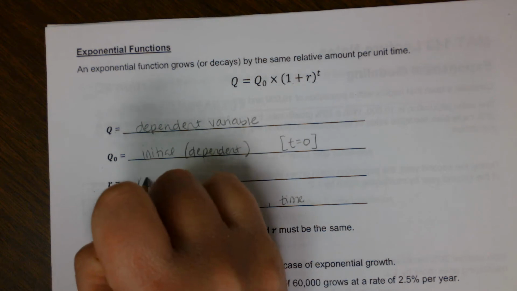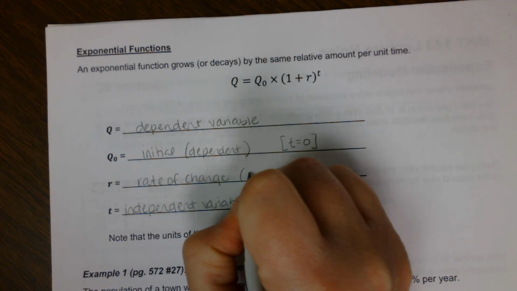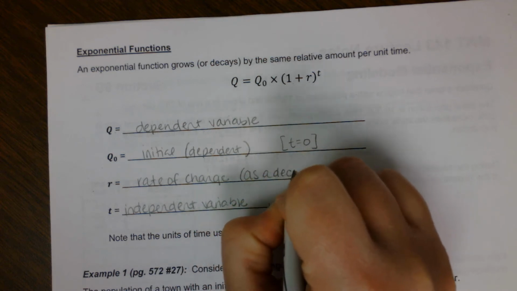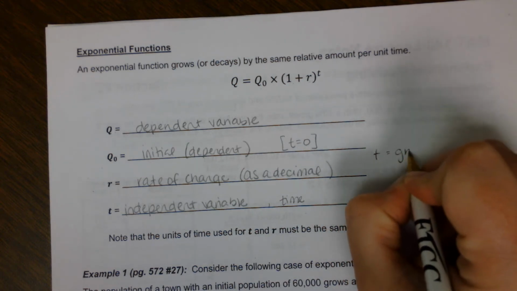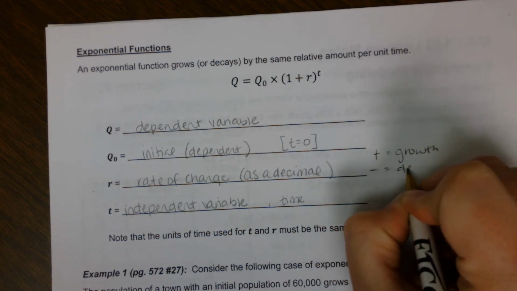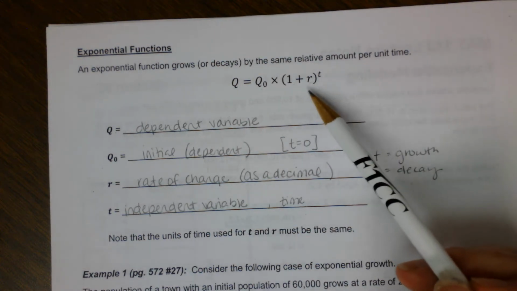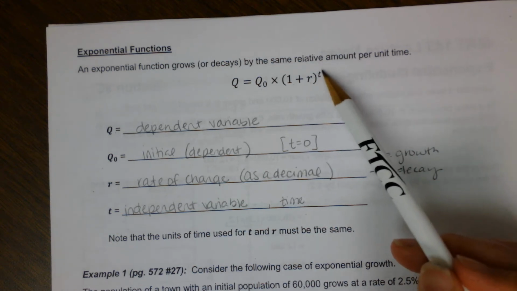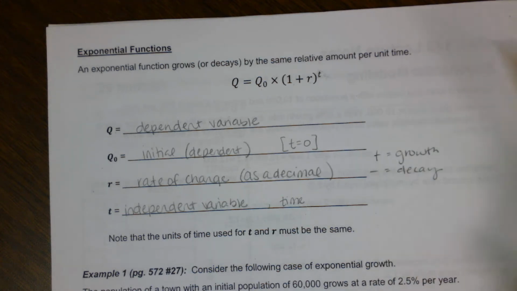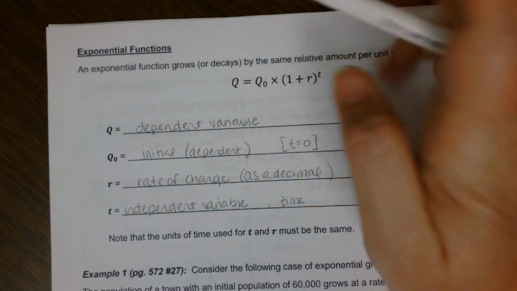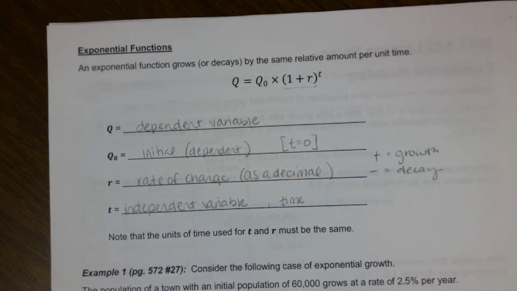So r is going to be your rate of change, as a decimal. Positive means it's a growth. Negative means it's going to be decay, just like it was before. The only difference here between the linear and exponential is that here we're putting our variable in the exponent rather than multiplying it. And our rate, of course, we have to change from a percentage to a decimal.